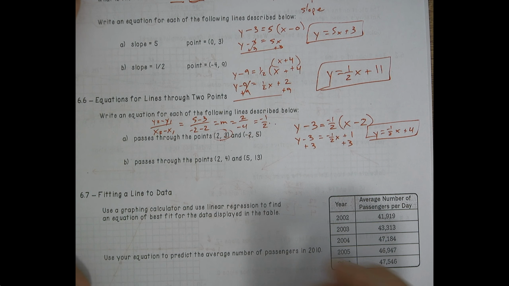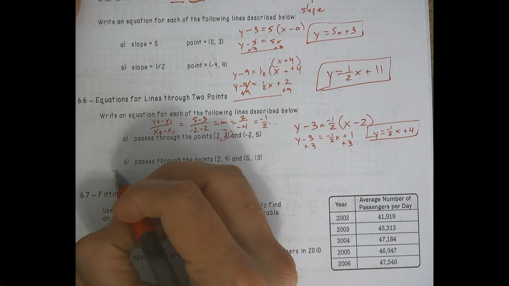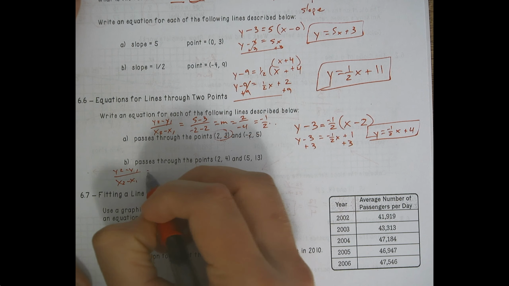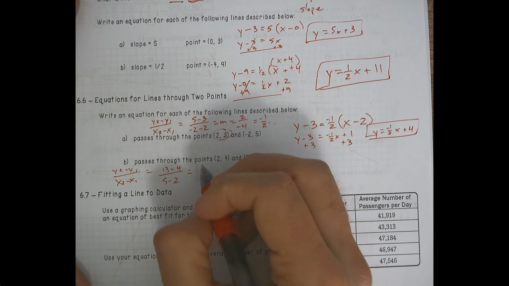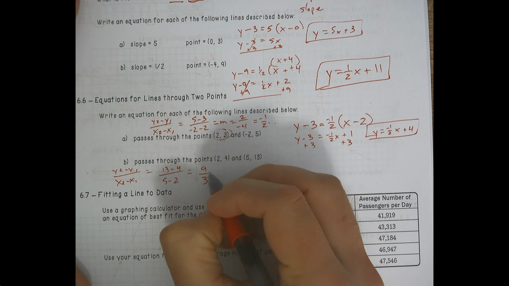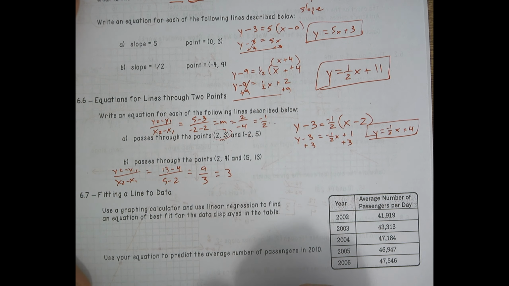All right, same thing for part B. First thing we got to do is find the slope. y2 minus y1 over x2 minus x1. So on the top, 13 minus 4, those are our y values. 5 minus 2, those are our x values. So 13 minus 4 is 9, and 5 minus 2 is 3. Divide, and that's 3, so my slope is 3.